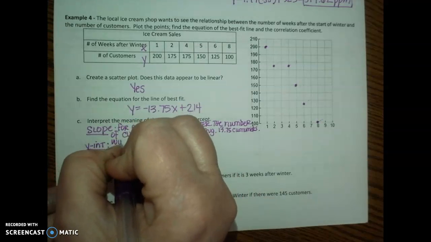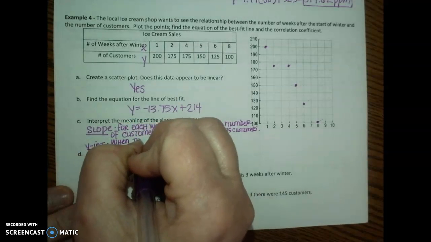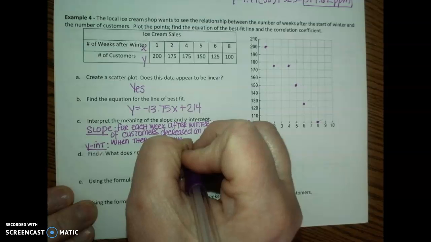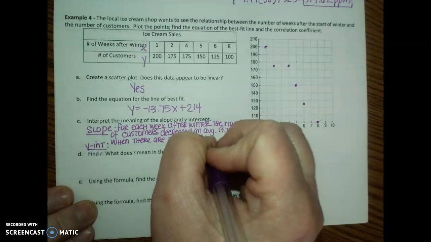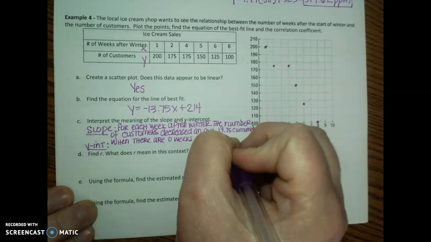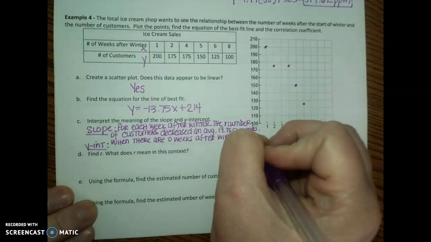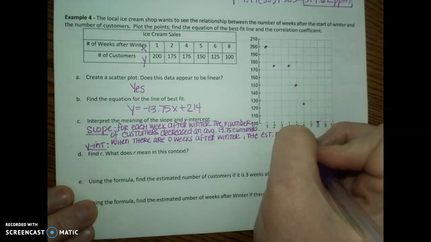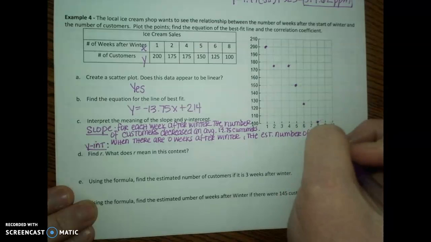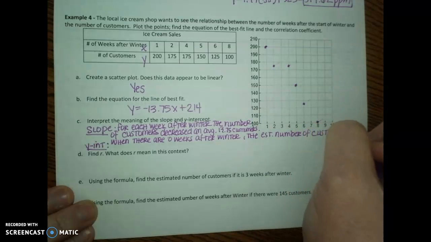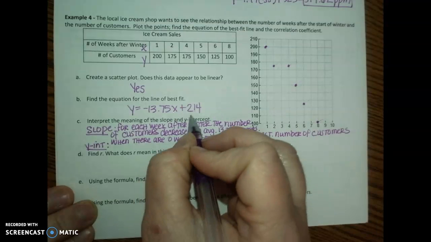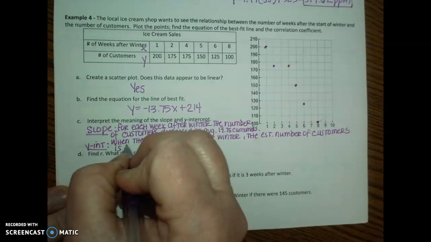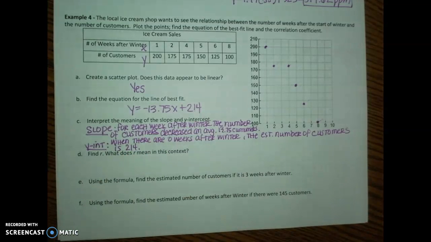So when there are 0 weeks after winter, the estimated number of customers, where our y-intercept is 214, is 214.